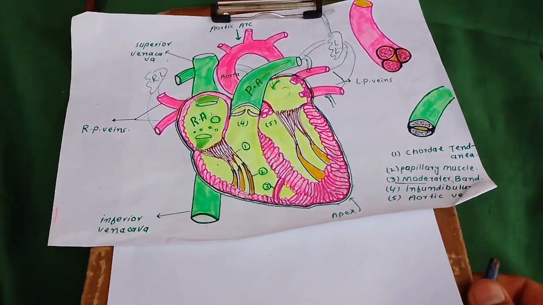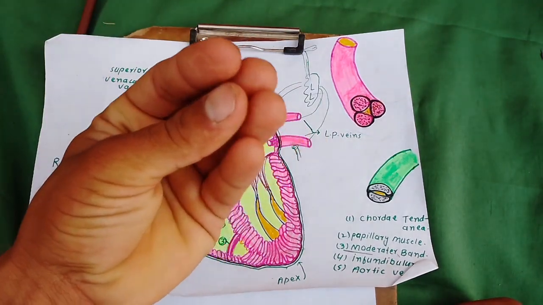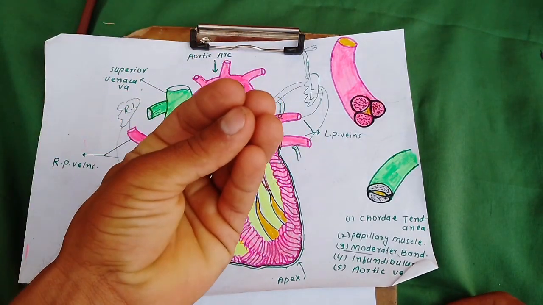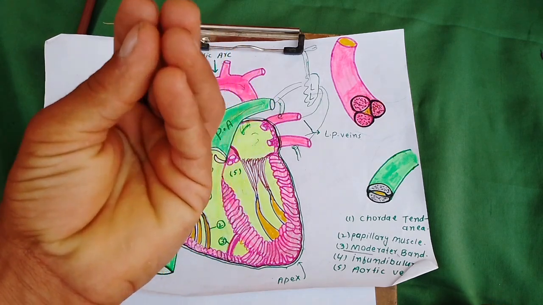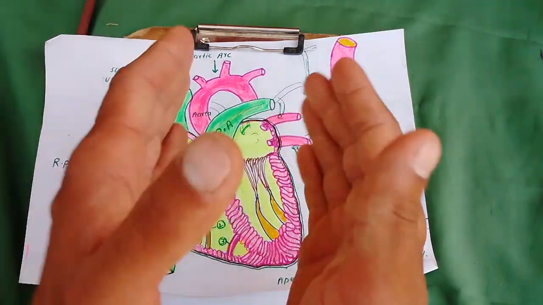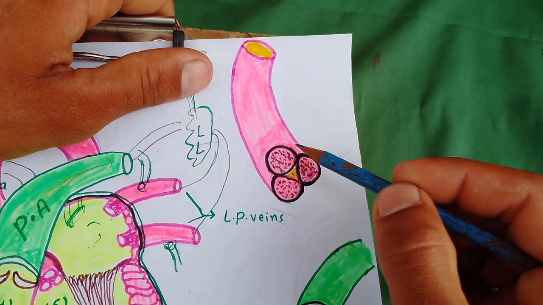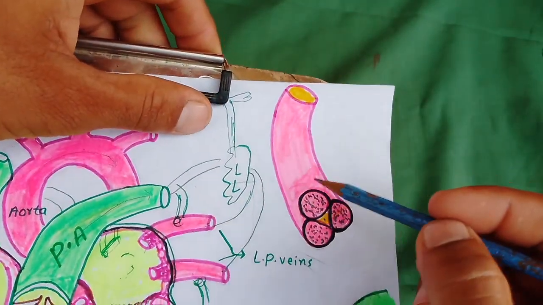What is a tricuspid valve? The tricuspid valve, which was already explained in the previous class, is a valve which consists of 3 plates, and a bicuspid valve is a valve which consists of 2 plates. This is the bicuspid valve. There is a tricuspid valve. As you can see here, this is the tricuspid valve.